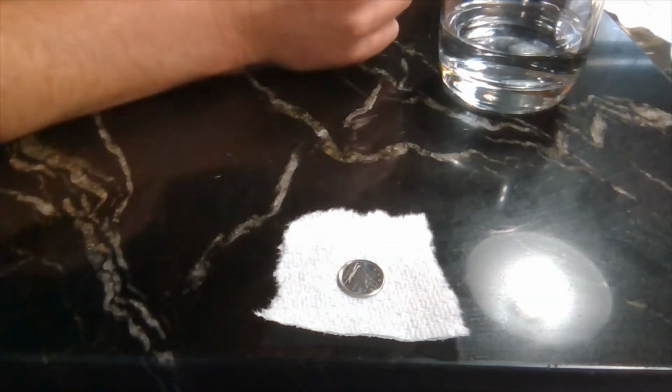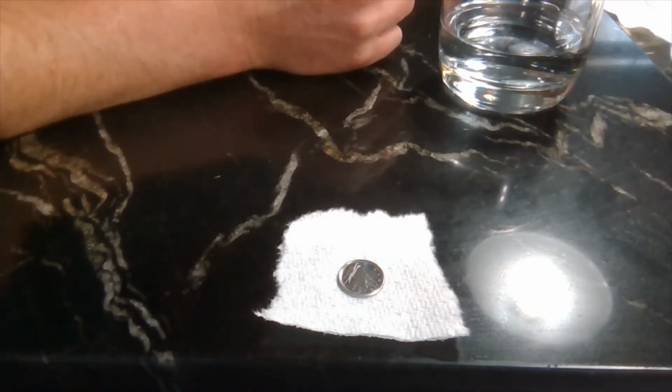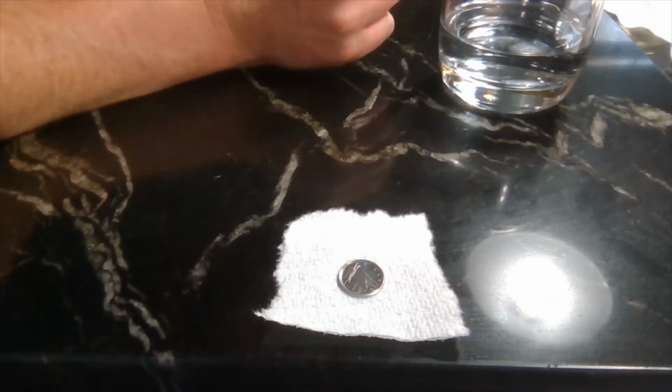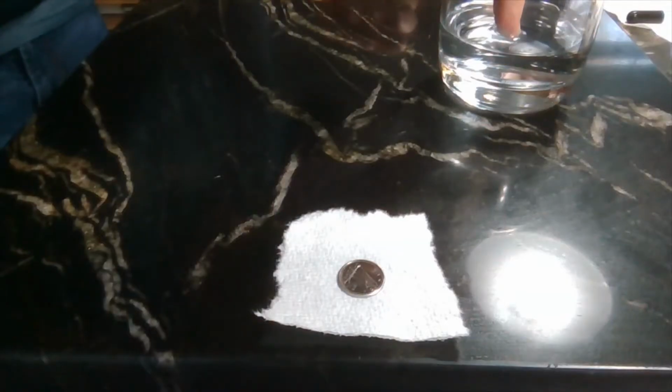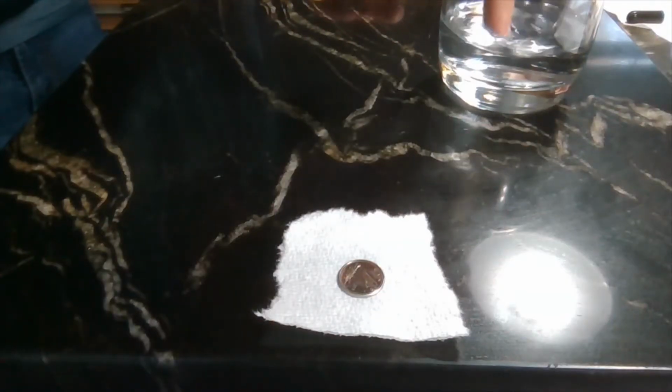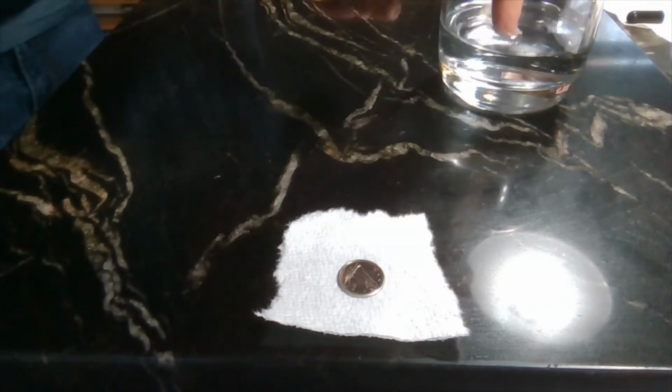How much water will a coin hold? Obtain a clean, dry coin, place on a flat piece of paper towel, fill a glass with water, simple tap water, and dip a clean finger into the water and drop it onto the coin. Continue to add drops, dipping the same finger into the water as needed, counting the drops until it overflows. The drop that overflows doesn't count. Record the amount of water.